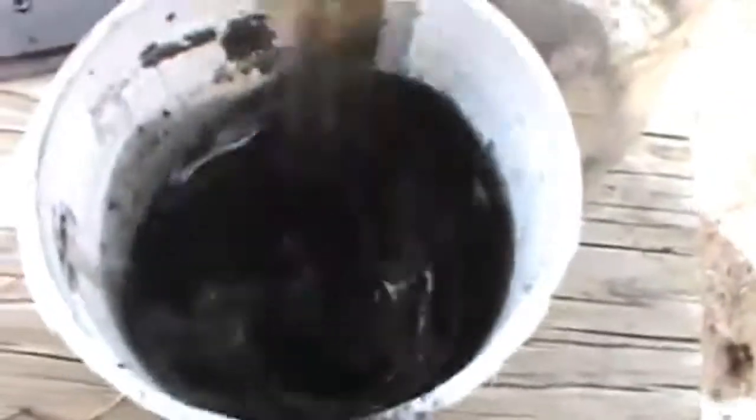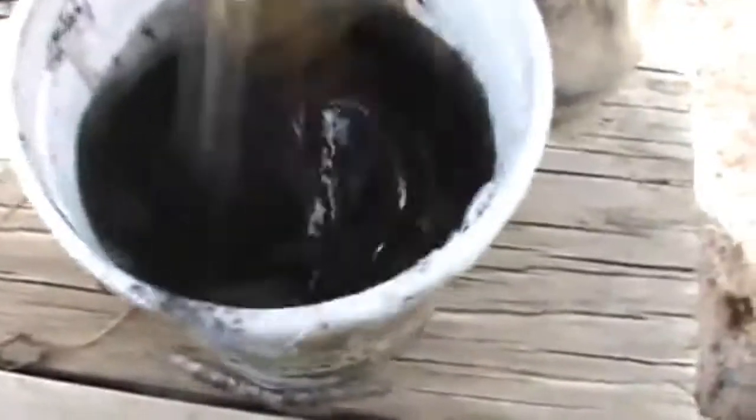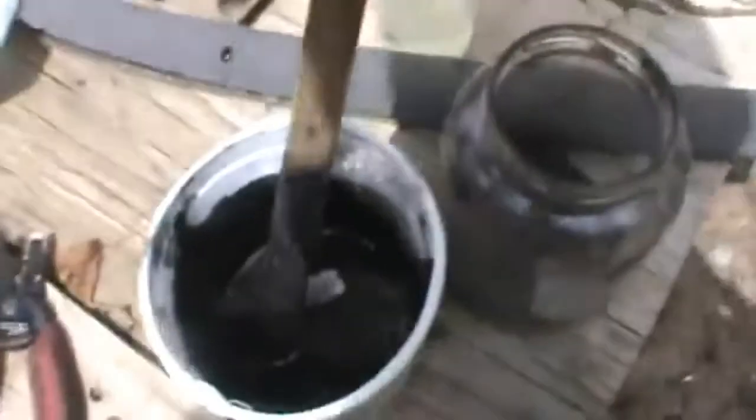Okay. And put a little bit more. So I want to have a lot in there. Okay. So 6 heaping teaspoons. I'm talking about heaping, full. If you're going to use about 8 ounces, you want it to be nice and black and dark. All right, so black iron oxide's in there.